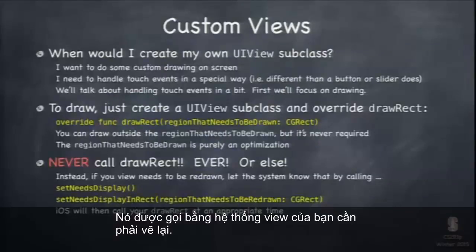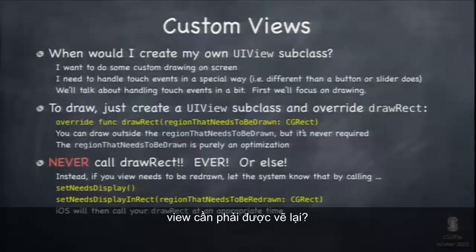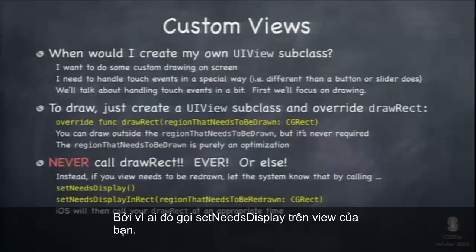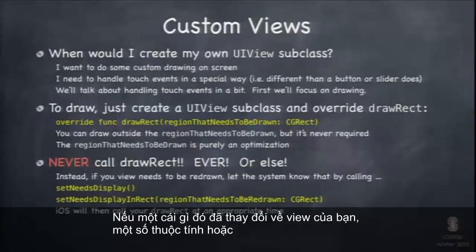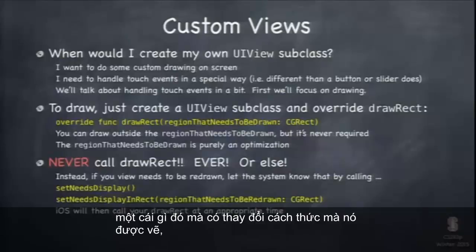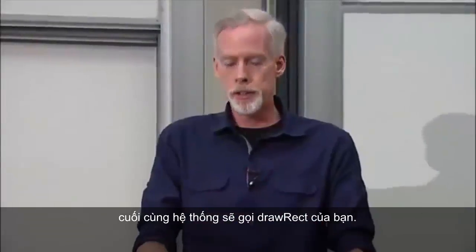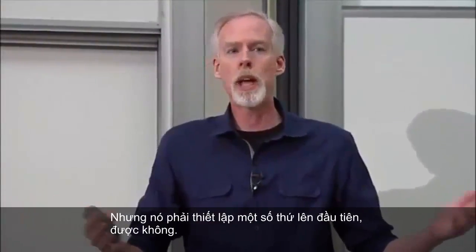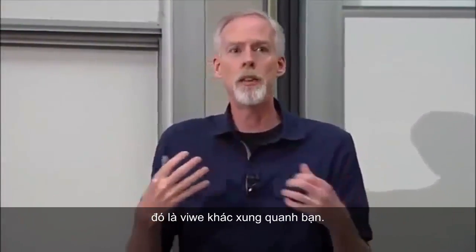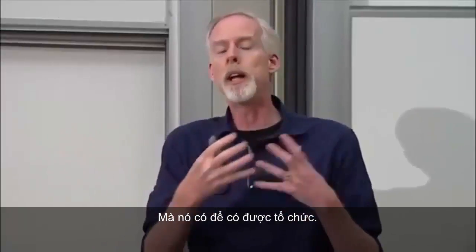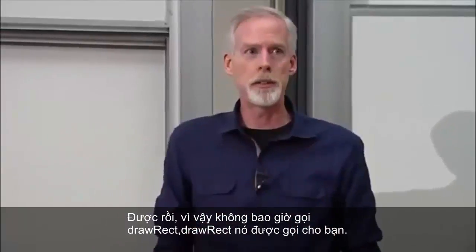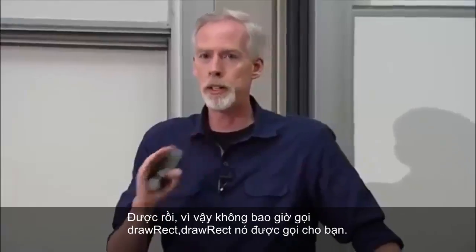It's called by the system when your view needs to be redrawn. How does the system know your view needs to be redrawn? Because somebody called setNeedsDisplay on your view. And you can call it on yourself if you want. If something has changed about your view, some property or something that would change the way it's drawn, you call setNeedsDisplay on yourself. Eventually, the system will call your drawRect. But it's got to set some things up first, okay? And there's other views around you that it has to get organized, okay? So never call drawRect, it's called for you.